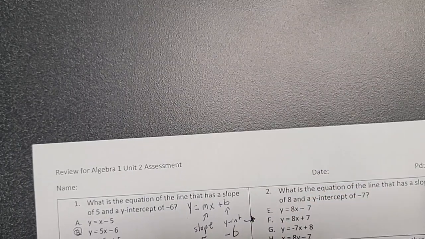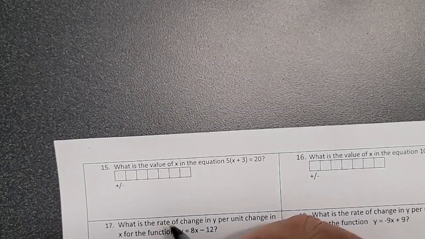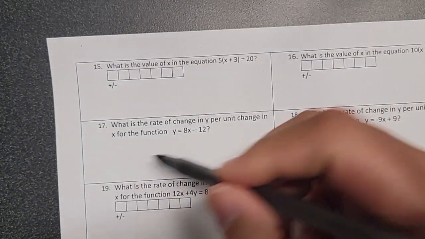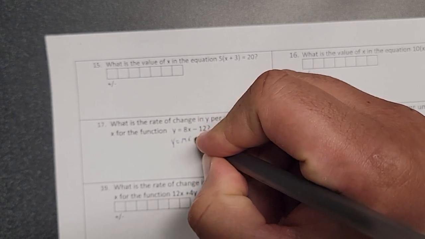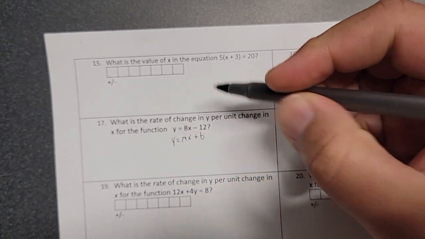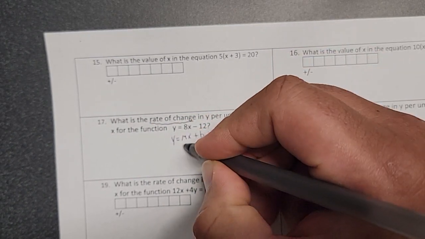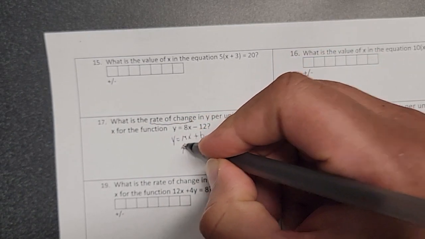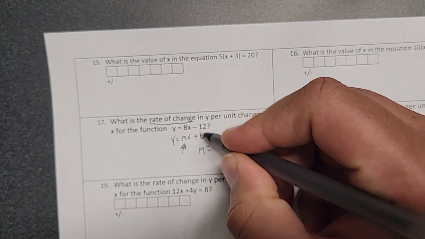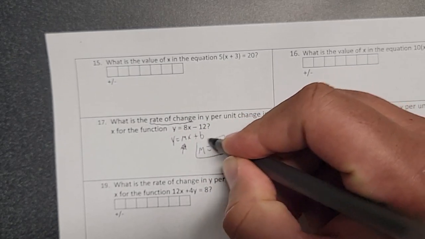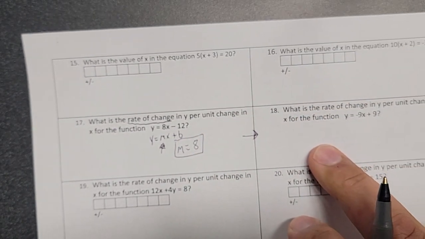Number 2 is the same thing. Now the other ones that have this same thing is number 17. Number 17, I have y equals mx plus b form. It's asking for the rate of change. So the rate of change is the slope. So right here, this is a positive 8. So my m, my rate of change, is going to be 8. And same thing for number 18.